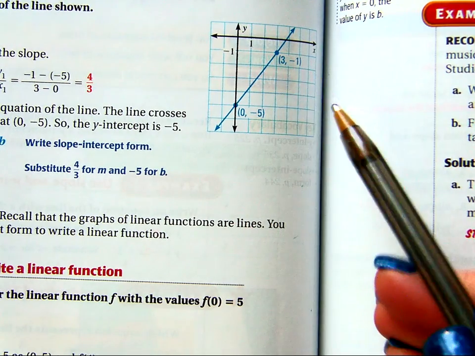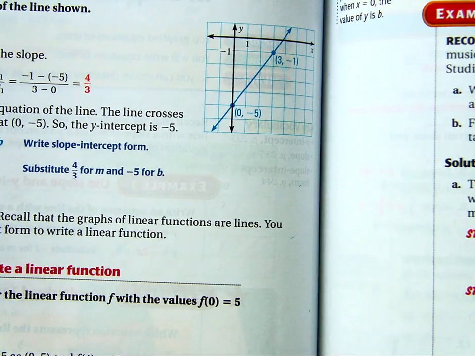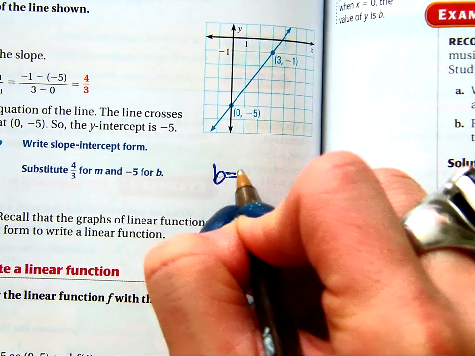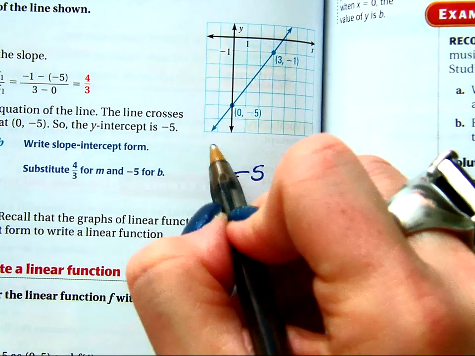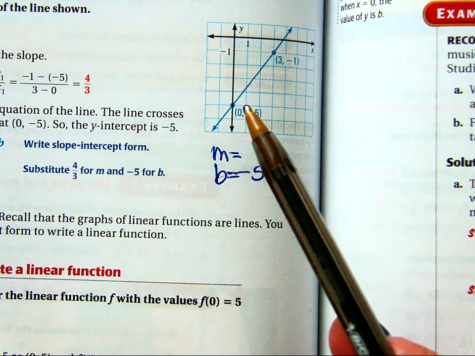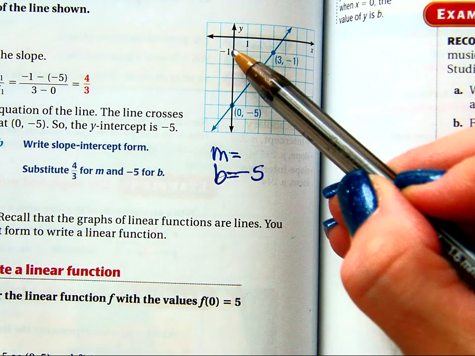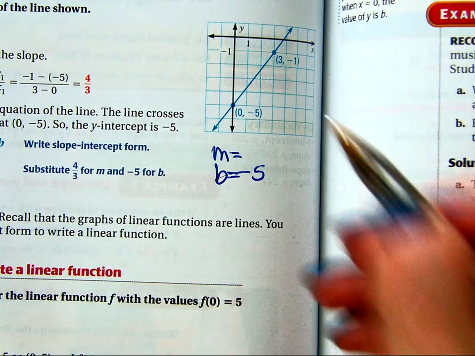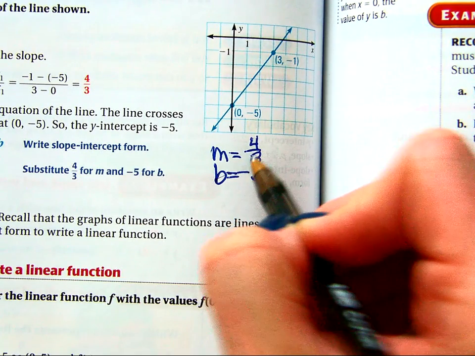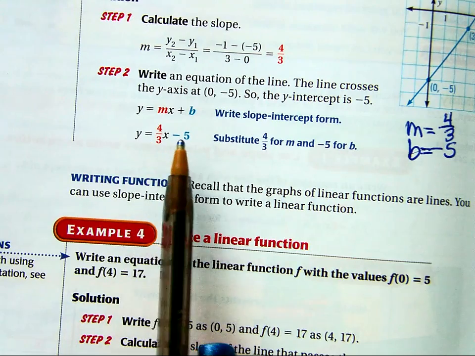So you should be able to look and say, that goes through the y-intercept at negative 5, and you know the shortcut for your slope by now. You know to start at the point farthest to the left and go rise and run. And your rise is 4 and your run is 3. So if your rise is 4 and your run is 3, that's called the shortcut. You know that your answer is y equals 4/3 x minus 5, right?